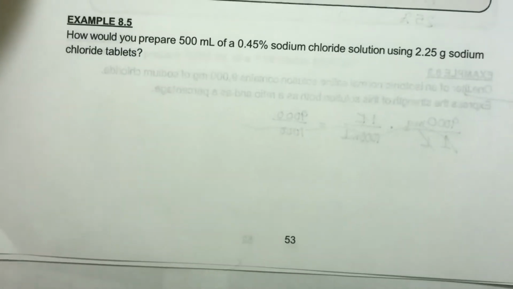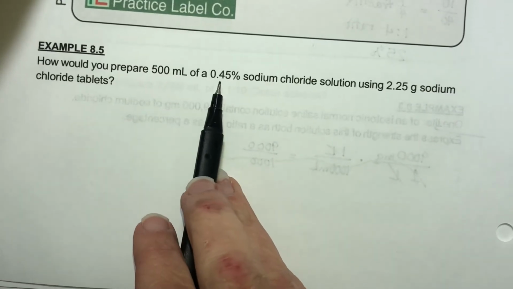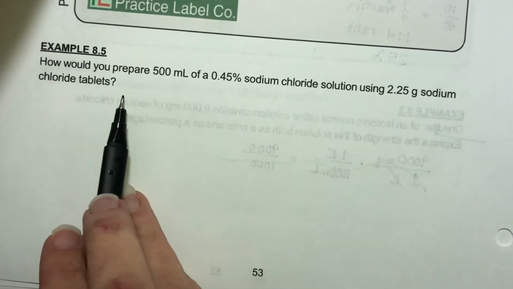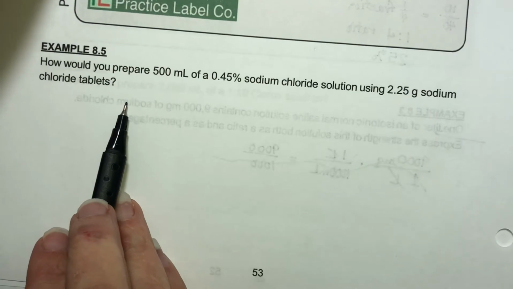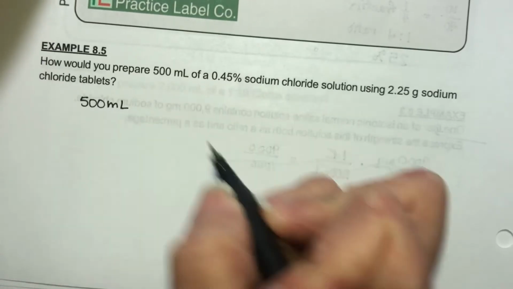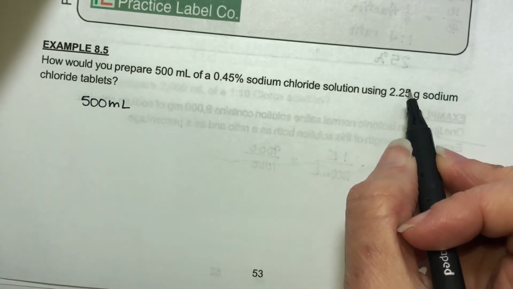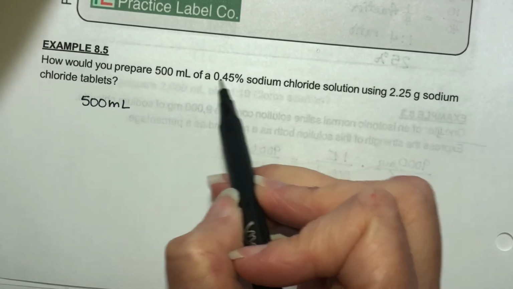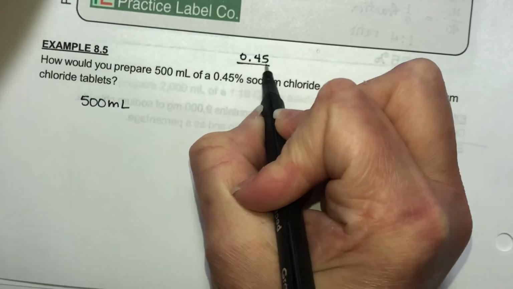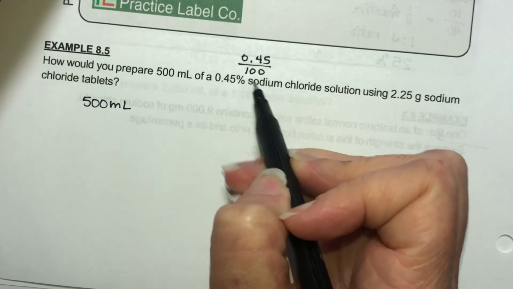Okay, so let's look at example 5. How would you prepare 500 milliliters of a 0.45% sodium chloride solution using 2.25 gram sodium chloride tablets? Okay, so we want to prepare 500 milliliters. And what I know is I have a 0.45% solution, which I can always write as 0.45 over 100. Remember, it's always per 100, so it doesn't matter that that's a decimal up there. I can write it like that if I want to.